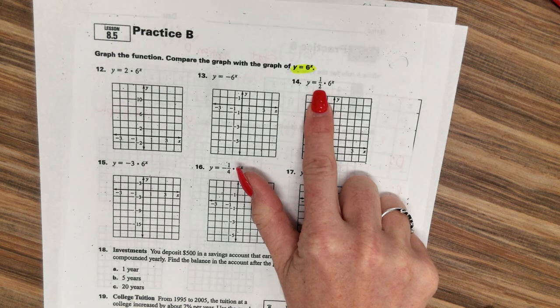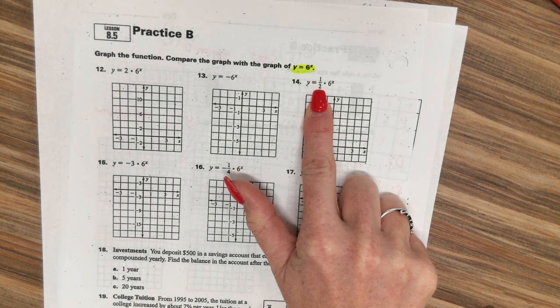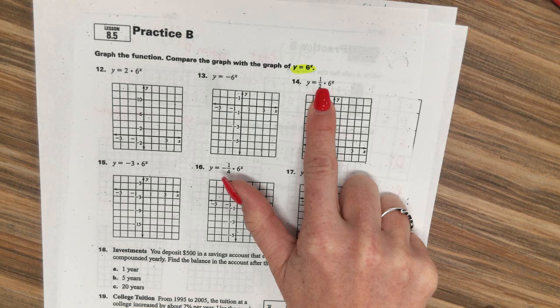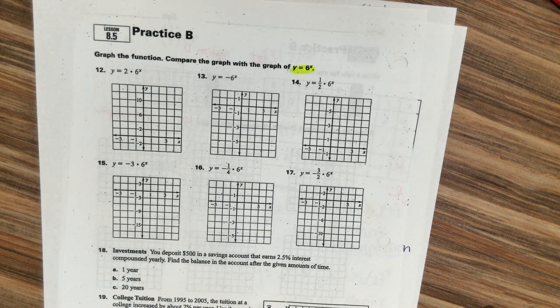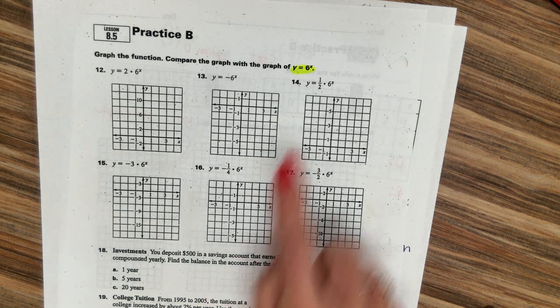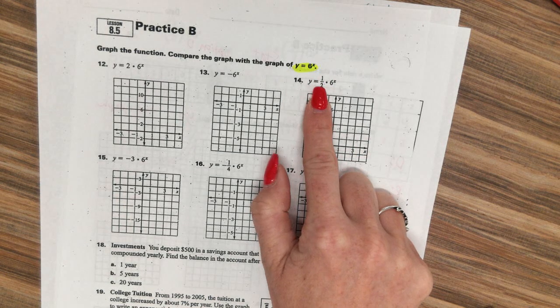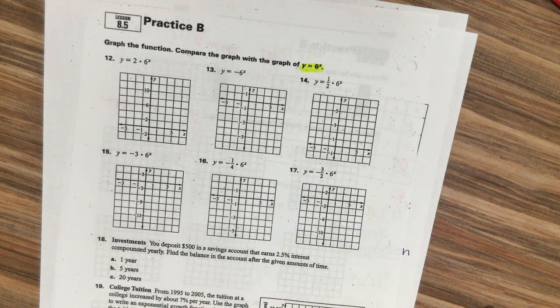This, they added a number. Is it greater than 1 or between 0 and 1? So it's a vertical shrink. You'll see what I'm saying? But I want you to graph this and this on each one. And y'all don't have to do the word problems.